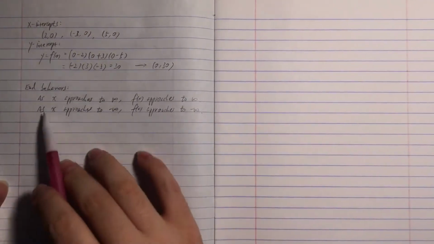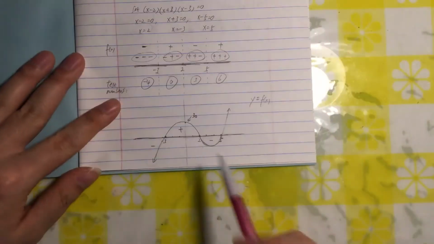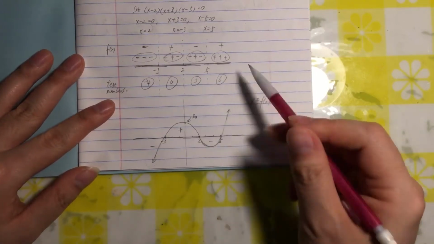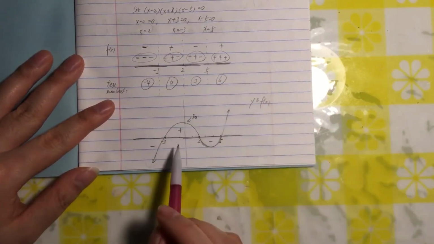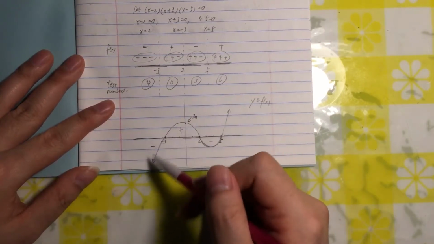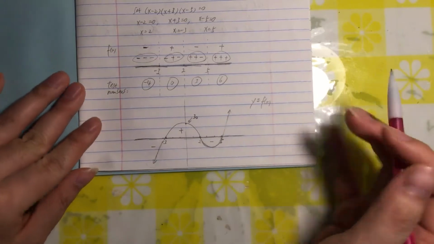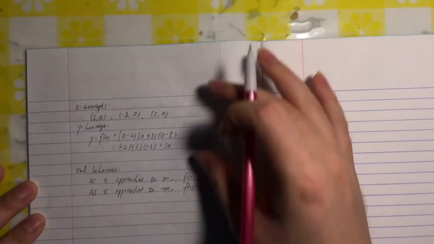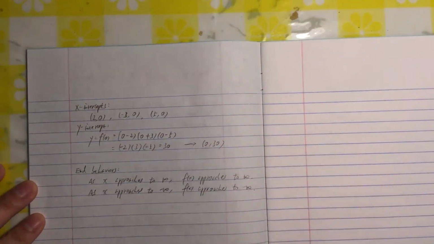Y-intercept is 30. The end behavior: as x approaches infinity, function f goes all the way up, which approaches infinity. As x approaches negative infinity, function f goes all the way down, which is negative infinity. So those are the intercepts of the function and the end behaviors of function f.